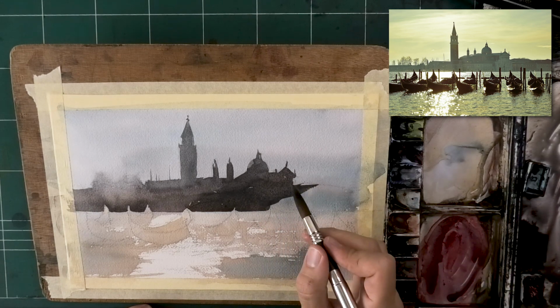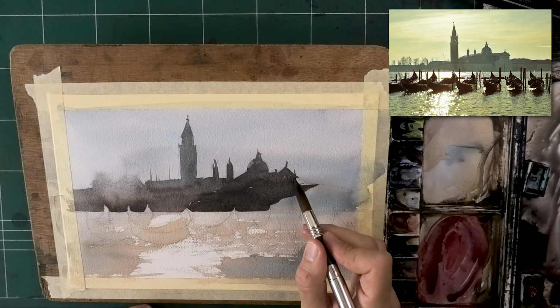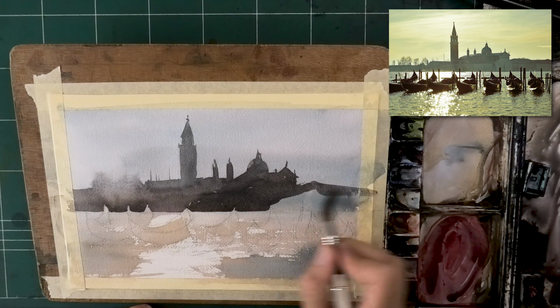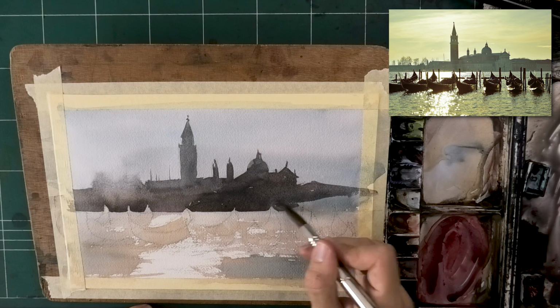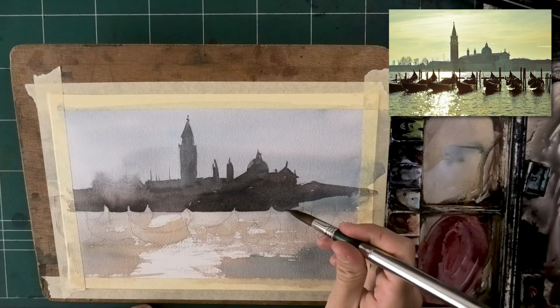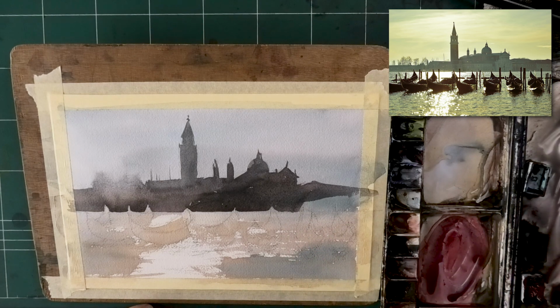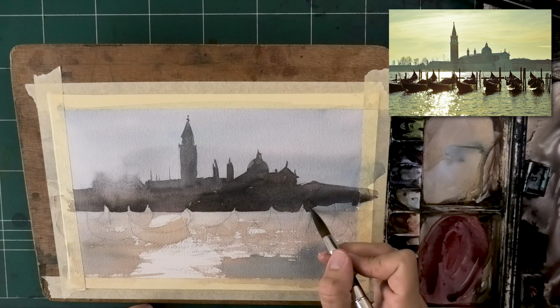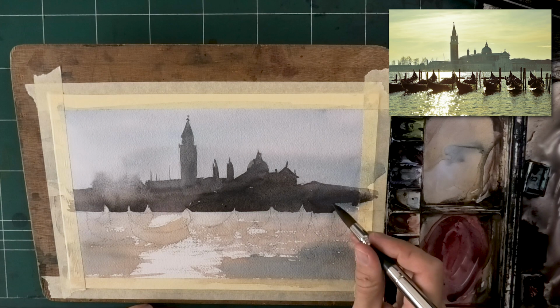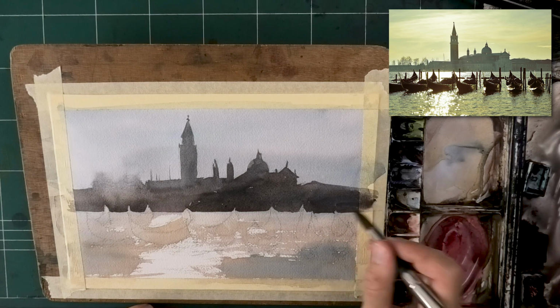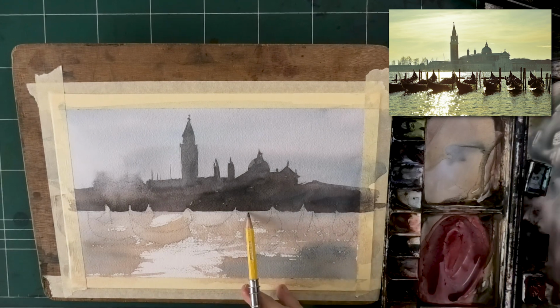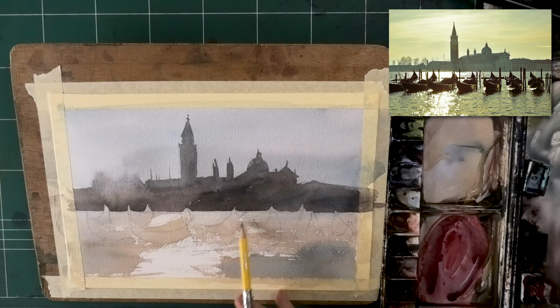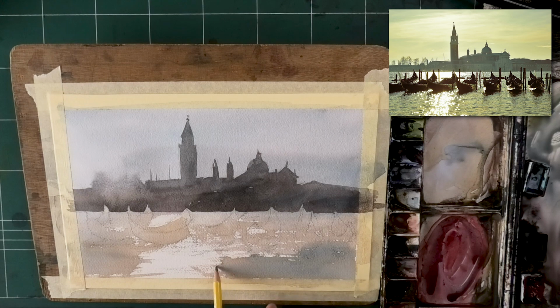So here's a trick. Take a picture with your phone or whatever device you want, an iPad even, and then look at the picture. The picture will immediately squeeze all of the view that you're looking at into a small frame, and you'll have a much easier time seeing these shapes. Because if you take this scene and you zoom in on all the buildings, all the boats, you will see a lot of details. You will see plenty of details, and you may feel the need to represent each and every one of those details.